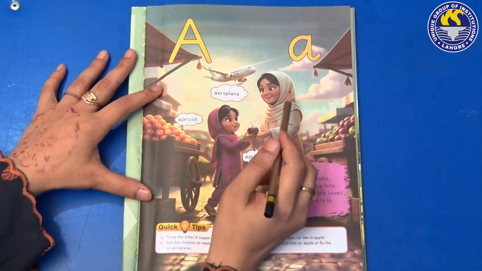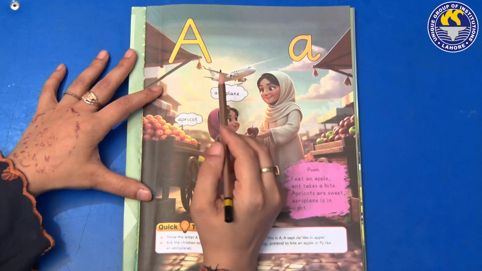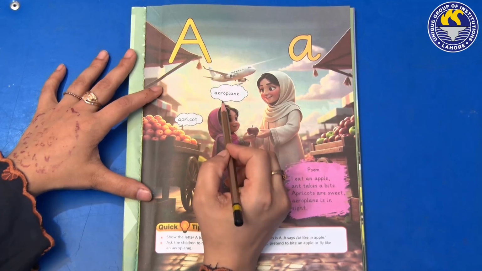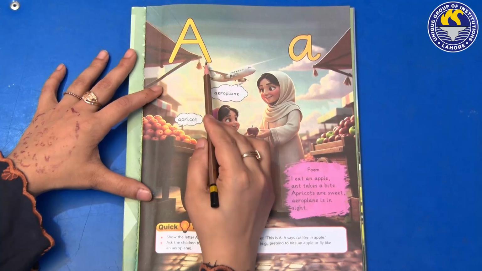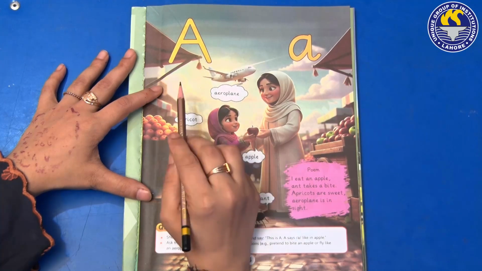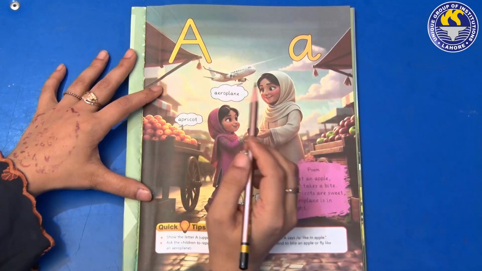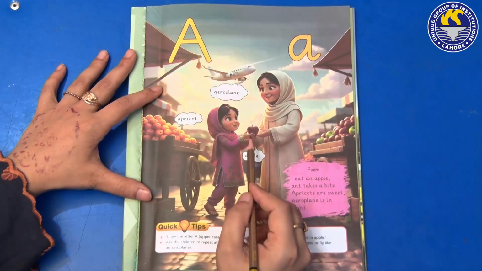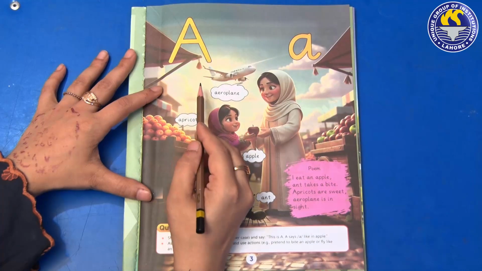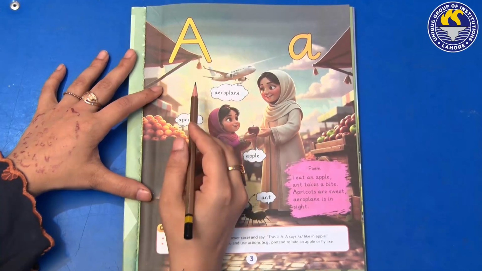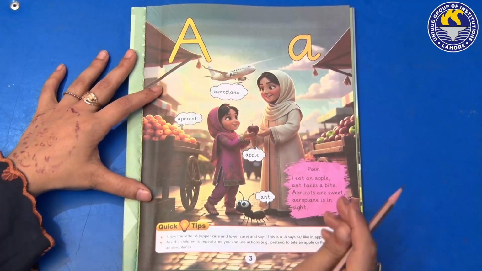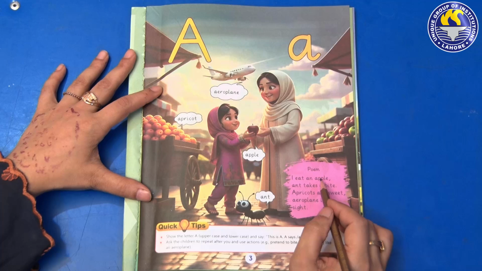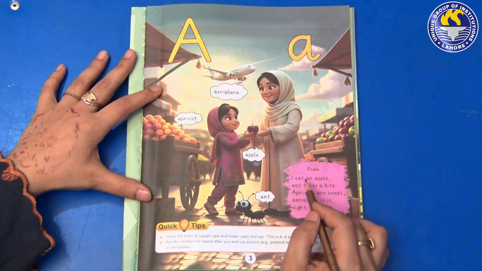And there are some pictures related to this letter. We will learn it. A aeroplane. Next is A apricot. A apple. A ant. Okay. Now there is a very interesting poem related to this letter. Let's learn the poem with me.